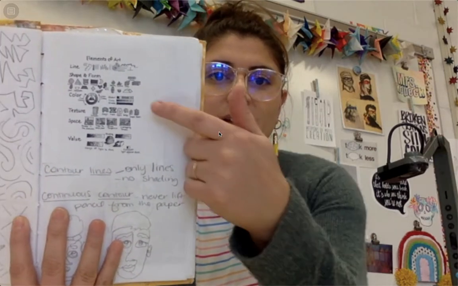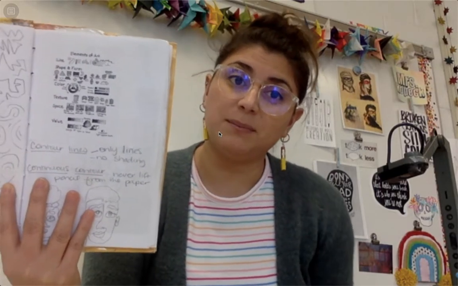Hey, today we're going to be talking about forms. So, in the elements of art, they go right along with shape. And so, we kind of need to know our shapes before we know our forms. So, we've talked about shape. Now it's time to make them three-dimensional.